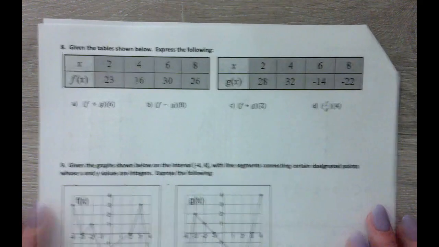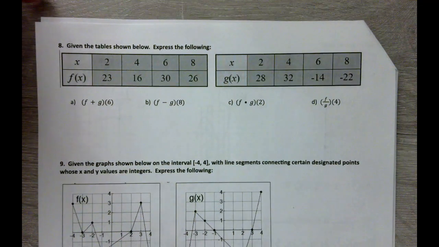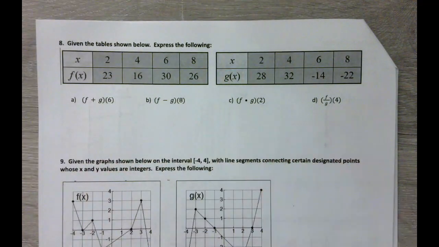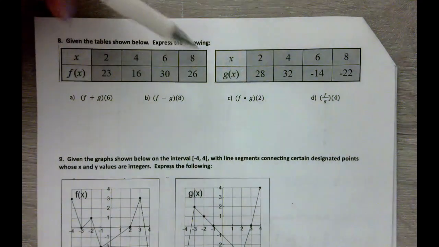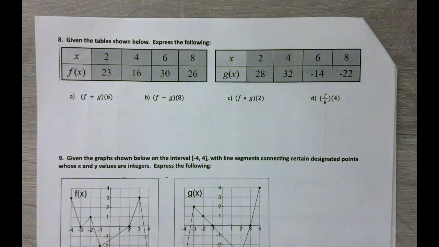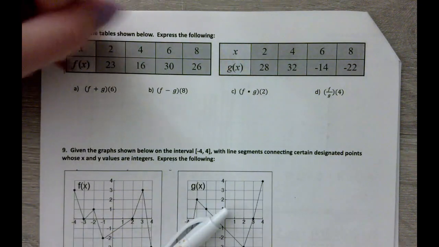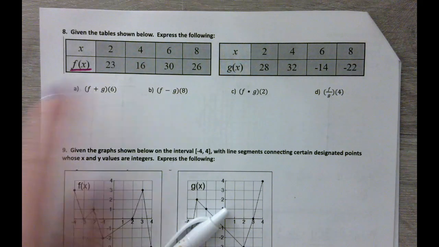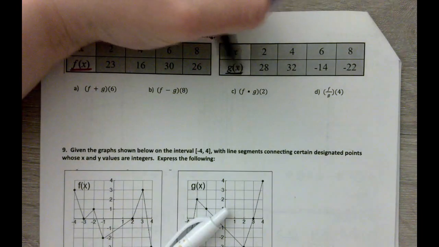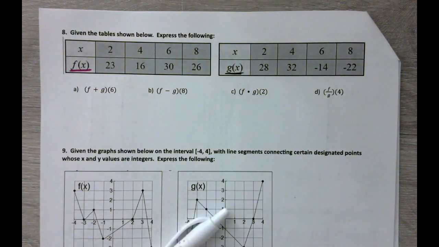Page 2. Given the tables shown below, express the following. So now we're doing the same stuff that we just did, but we don't have equations, we just have a table. So this is just about whether or not you can read a table. So on the left side you have the f function, and then on the right side you have the g function. Just make sure you are paying very close attention here as you're looking back and forth, because there's not much work to be done here. A lot of this is going to be you looking for the answer.